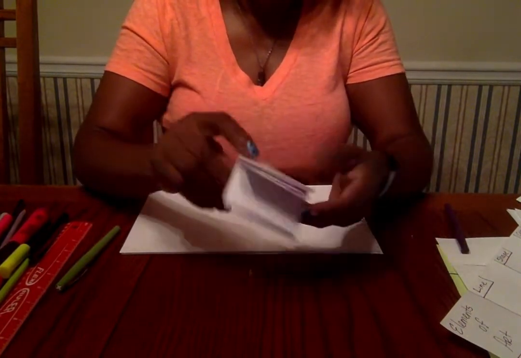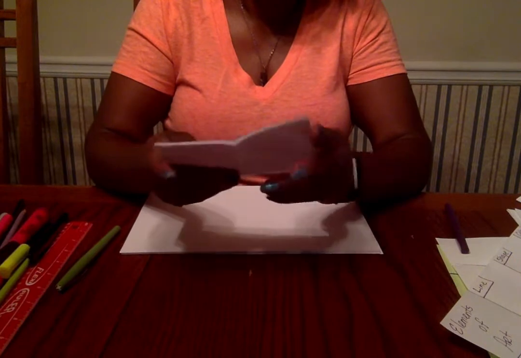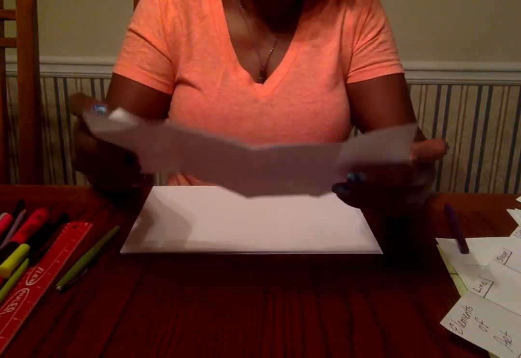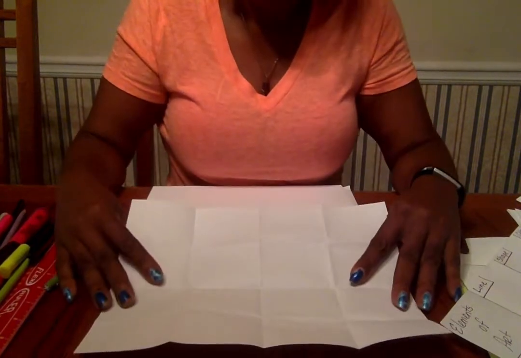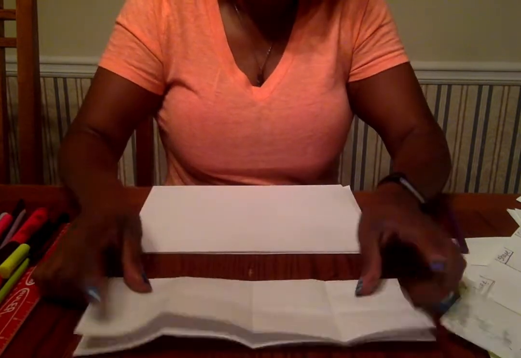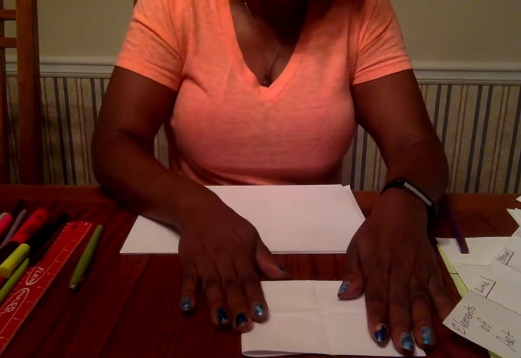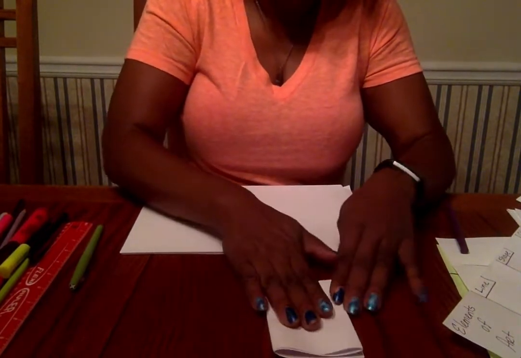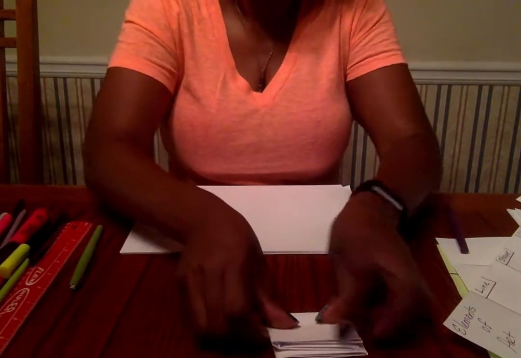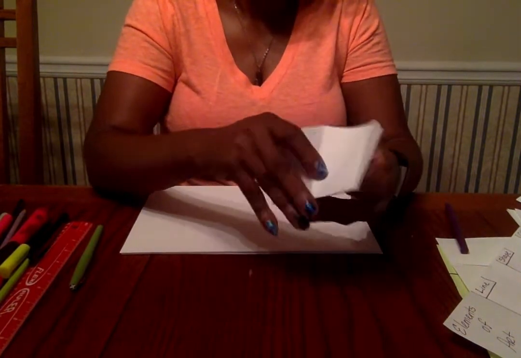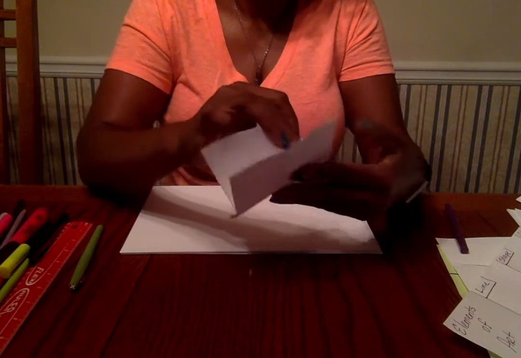All right, I'll do that one more time. So we started with our paper this way. We fold it in half, fold it in half, fold it in half, then fold it over. So that when you open it, you'll have 16 sections.